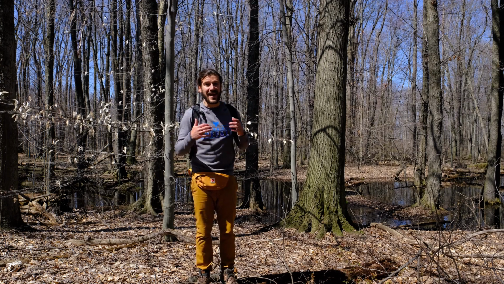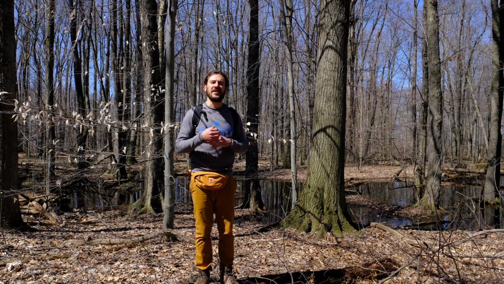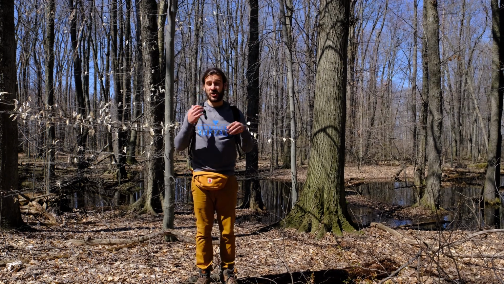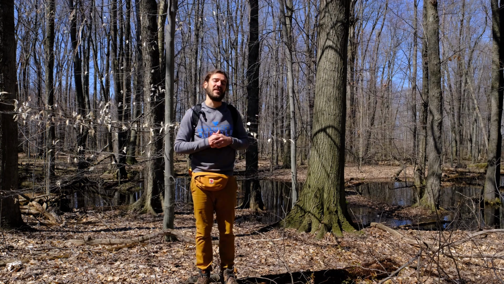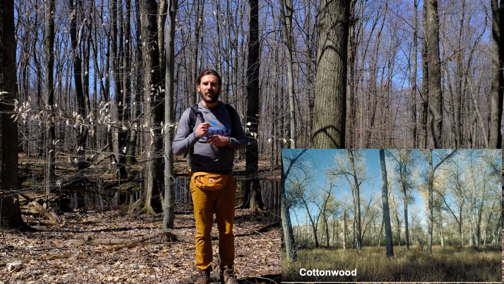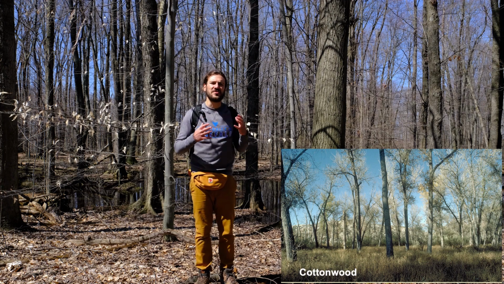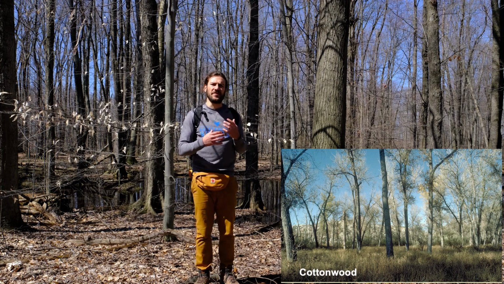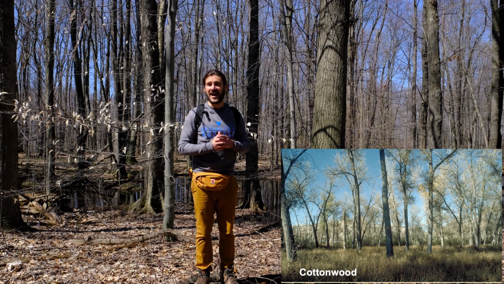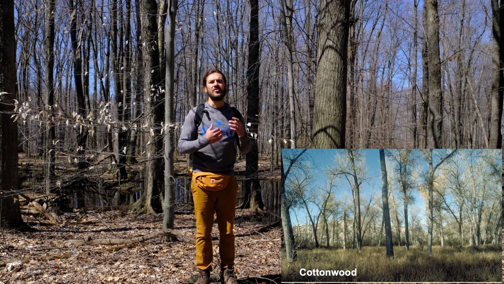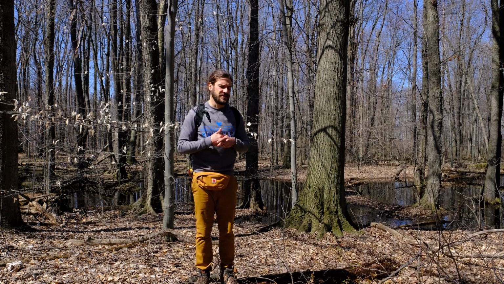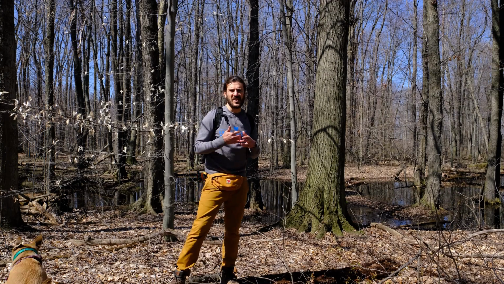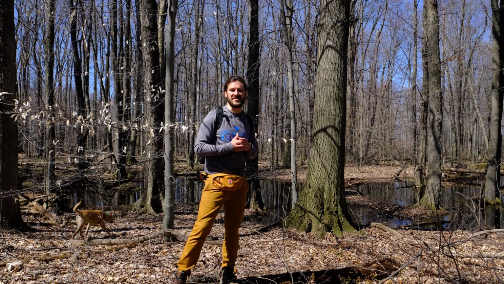So cottonwoods, again, these are sun-loving individuals. They show up, they grow up, and they die in a relatively fast fashion. They only germinate in full sunlight, so this is a huge ecological filter that we see. When you see a stand of cottonwoods, you know that the area was disturbed, and you're going to be witnessing an early successional forest.